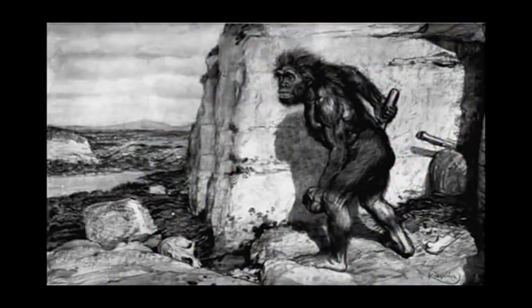Or Ignatius Donnelly's description in Ragnarok, the Age of Fire and Gravel. Ignatius Donnelly was a kind of Renaissance man who actually served as a governor of Minnesota in the second half of the 1800s. And he had written a book which was similar to Immanuel Velikovsky's Worlds in Collision.